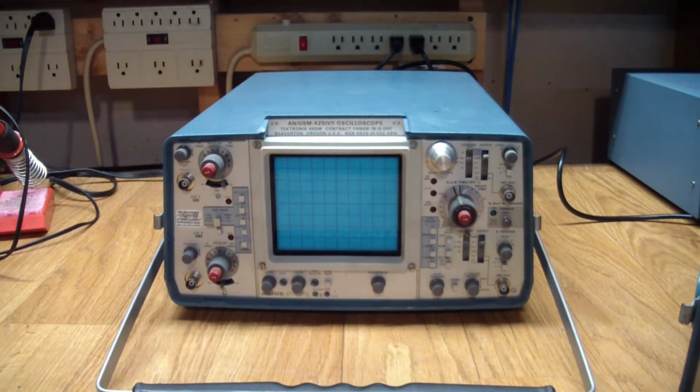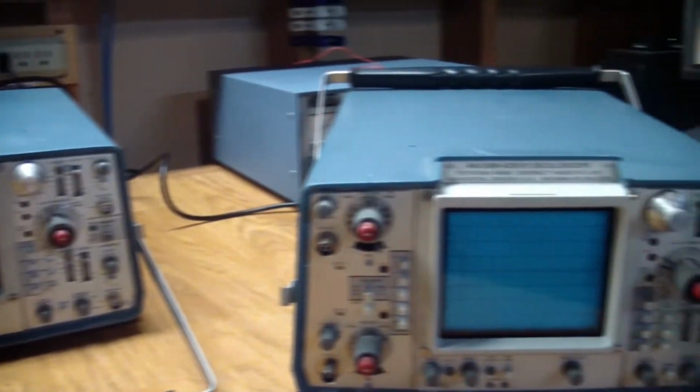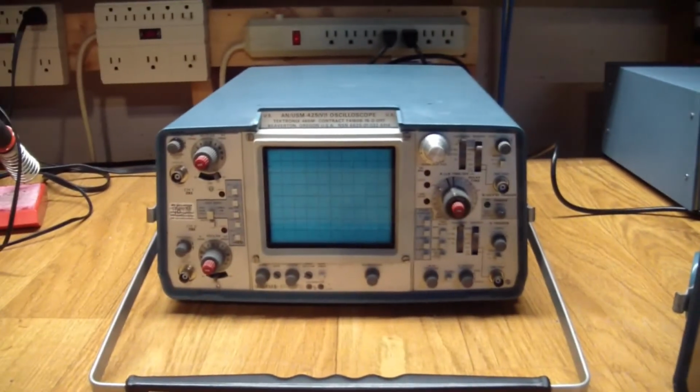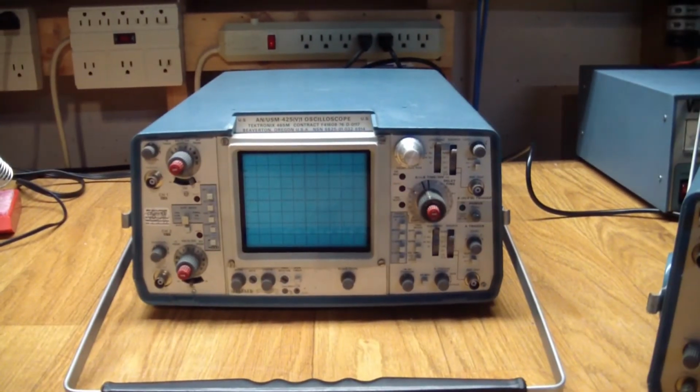Some of you may go, wait a minute, didn't we just see one? Yes, you are absolutely right. And for comparison's sake, here it is. That's the original. Well, original, this one was done in episode 18, fixed, and there it is. And I found its twin brother.